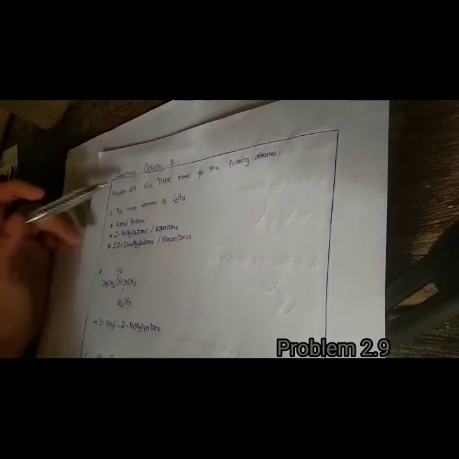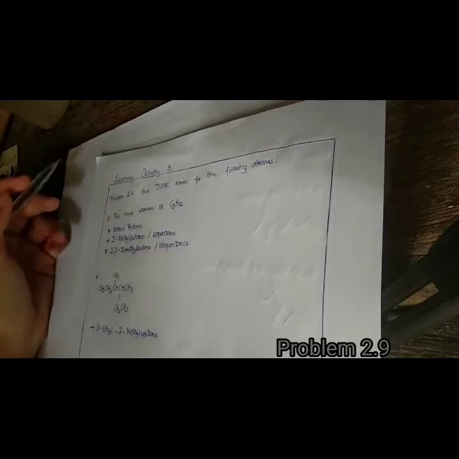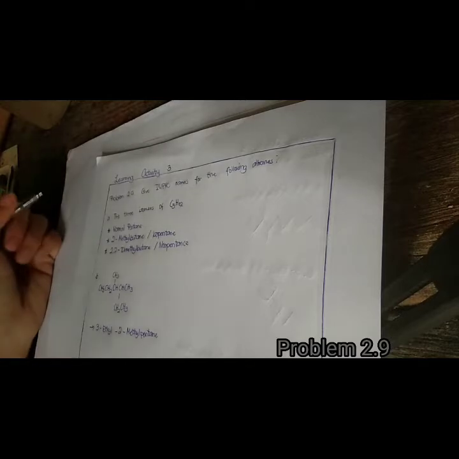So in learning activity 3, problem 2.9, give IUPAC names for the following alkanes. A. The three isomers of C5H12.